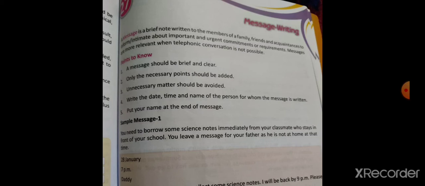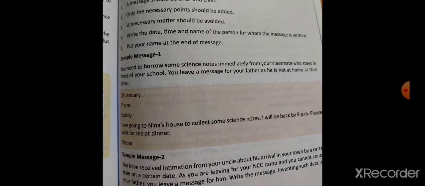Write the date, time, and the name of the person to whom the message is written. And to be very clear, I'm not talking about WhatsApp messages, all right? I'm talking about these messages, because in WhatsApp messages or in text messages we don't write the name and the date. So I'm talking about this. Put your name at the end of the message.